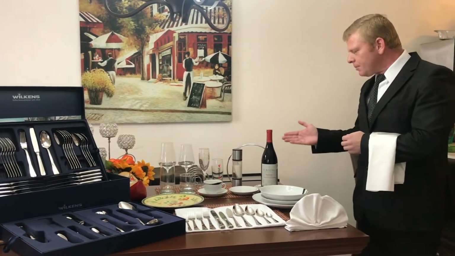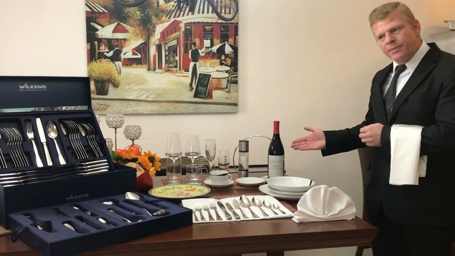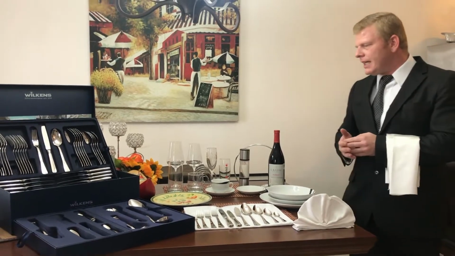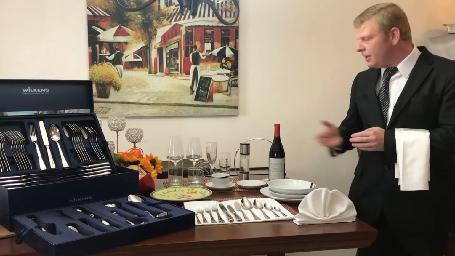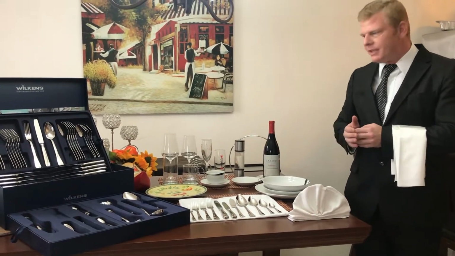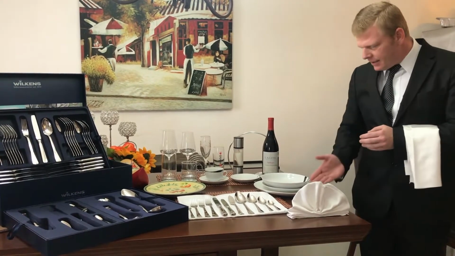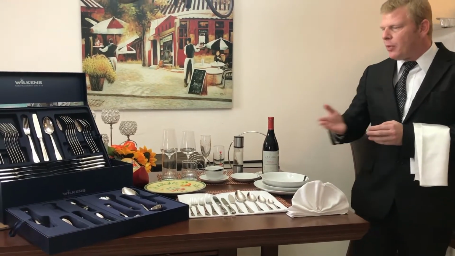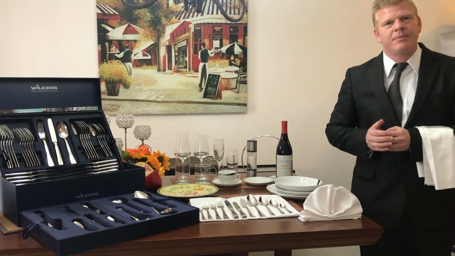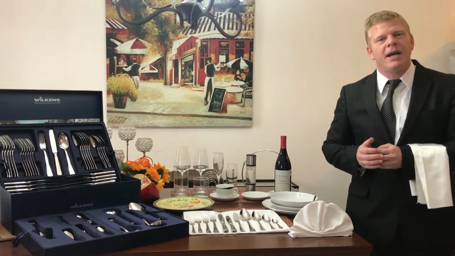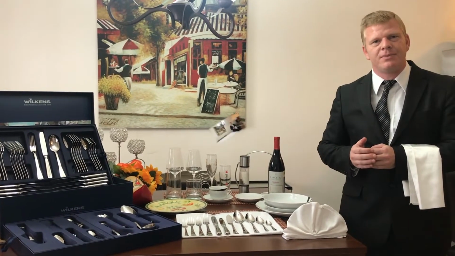I'm also going to explain how to open a bottle of wine. Of course, at the end, when we have dinner, we want to drink a cup of coffee, we need a side plate, several different plates, and we have our cutlery again. Later I will explain how to use this material. Let's start decorating our table.